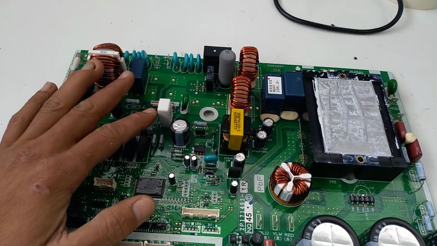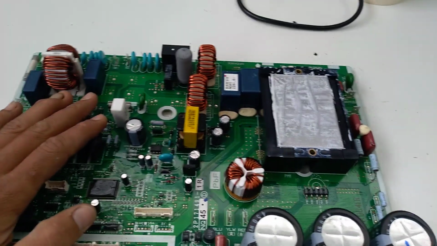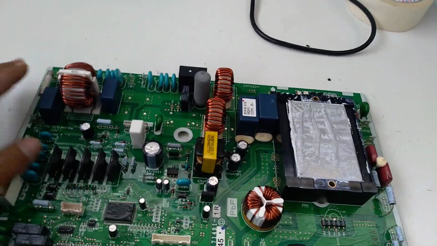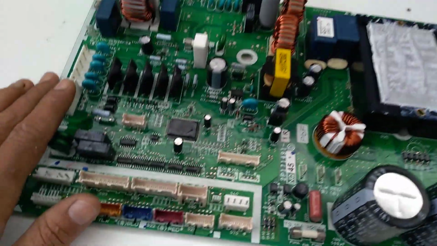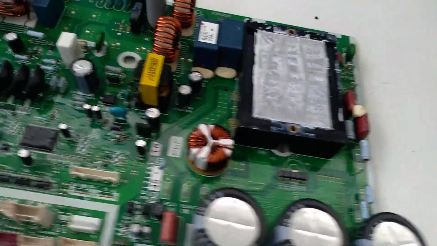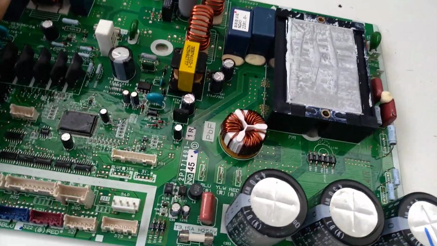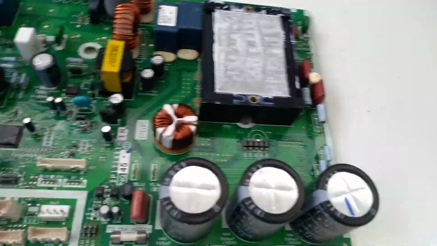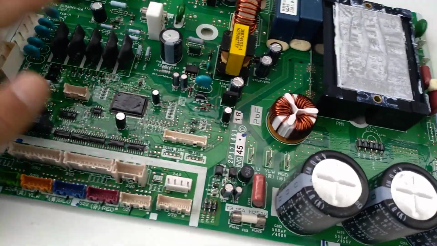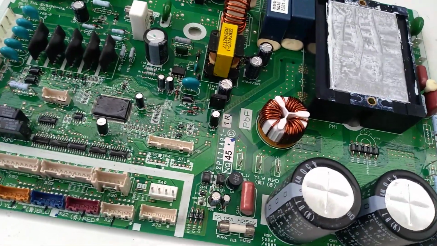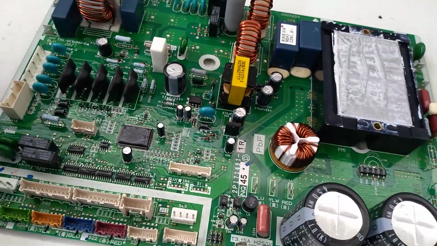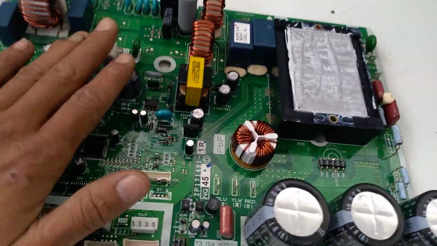I will show you today how to repair an air conditioning board. This is from Daikin units, ductless mini split, 5 units. The error code is EU4. The EU4 means there's no communication between the indoor units and the outdoor unit.